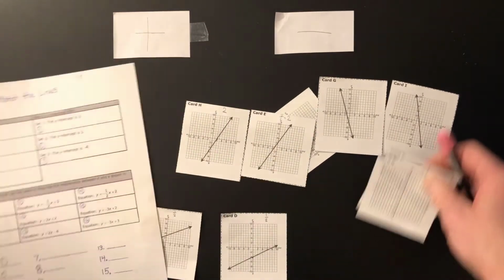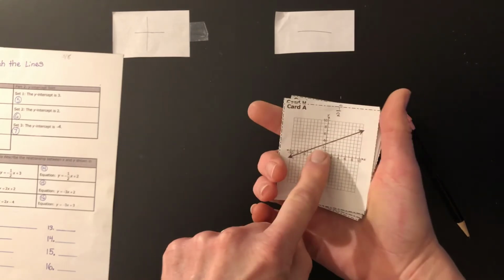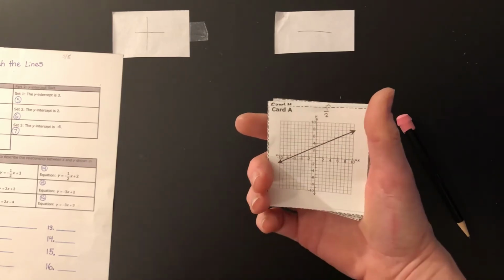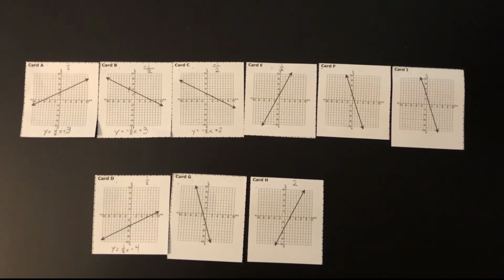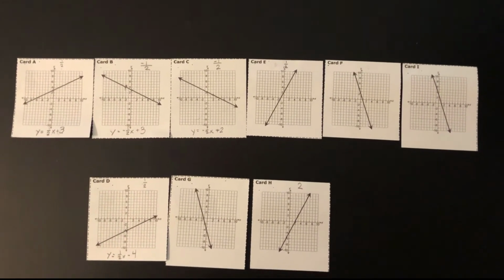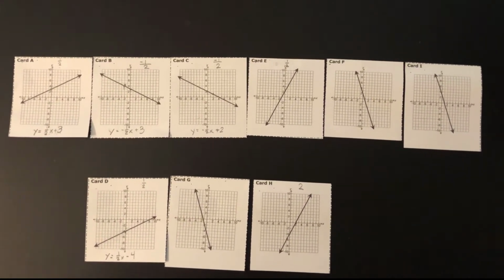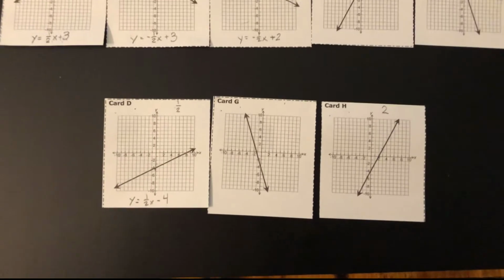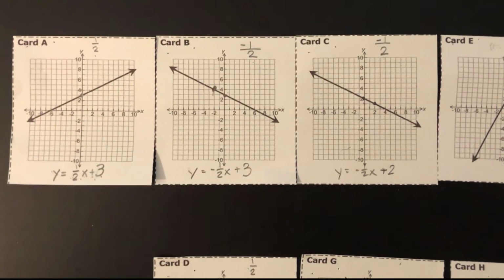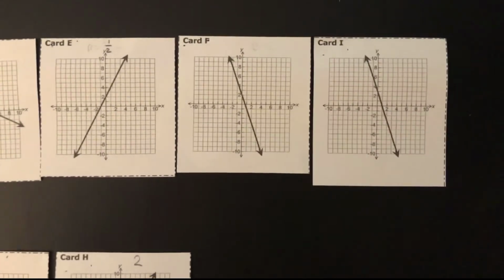Look at number 5. The y-intercept is 3. So now I'm going to take these and I'm going to sort them according to where the line crosses the y-axis. If it crosses above the x, then it's positive. These are now sorted. The row on top all have positive y-intercepts. The row on bottom all have negative intercepts. Look carefully and notice how on the top they all cross the line over the x-axis. On the bottom, they all cross the y-axis under the x-axis because those have negative y-intercepts, whereas these all have positive y-intercepts.